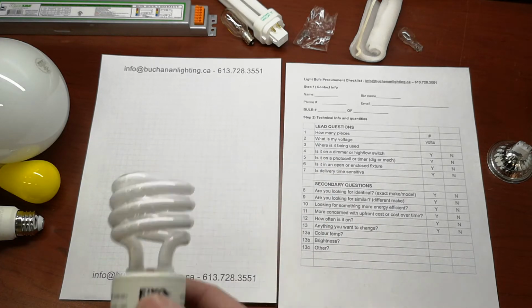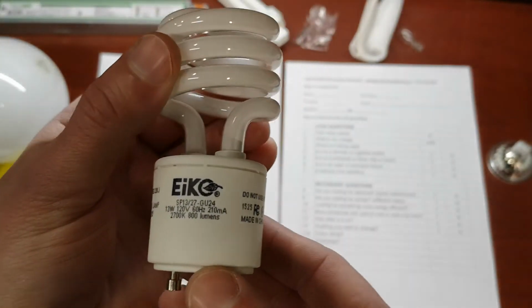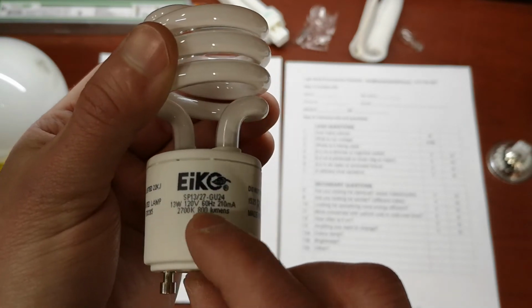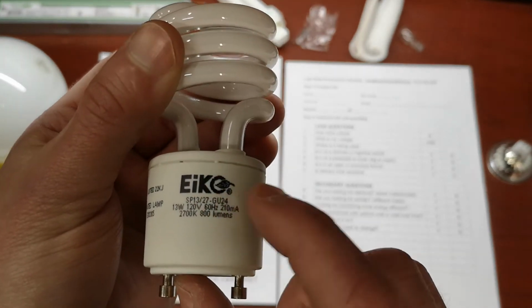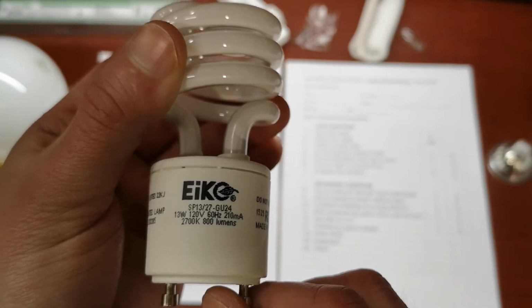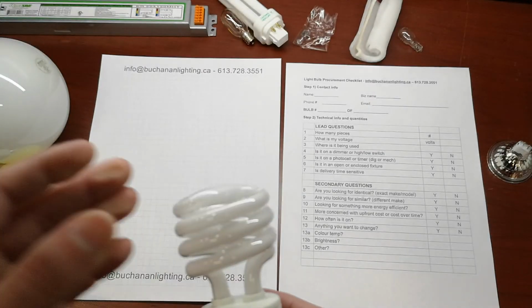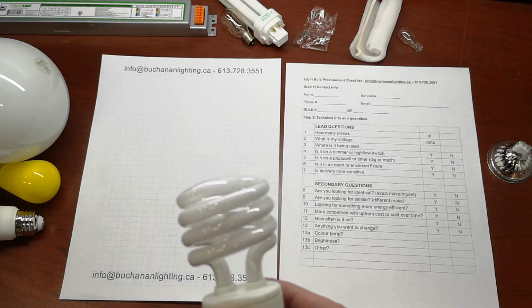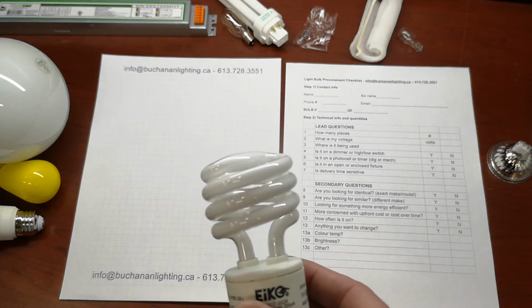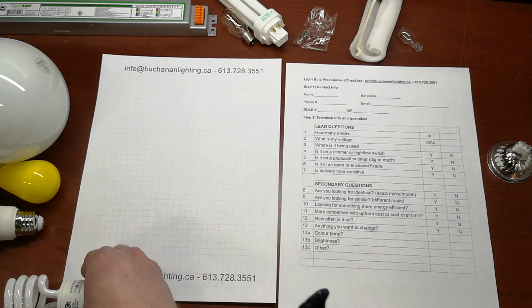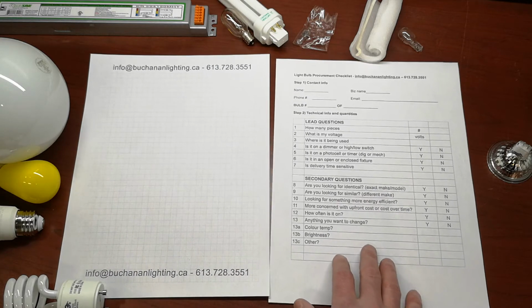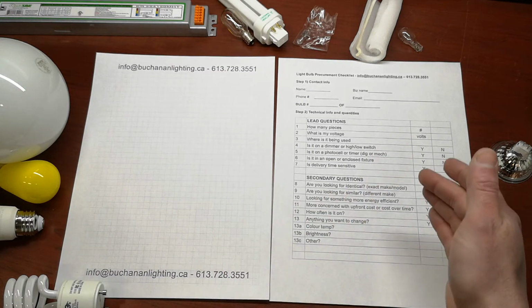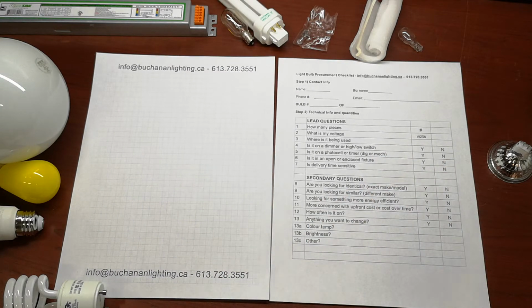Step two, picture of the code, like this type of information. Often it's right beside where the manufacturer name is printed. So picture one, picture of the whole thing. Picture two, picture of the code. And then subsequently we'll talk about some of the base questions here, why they're there, and how with this simple questionnaire we can get you rocking and rolling and get the lights back up on your place.